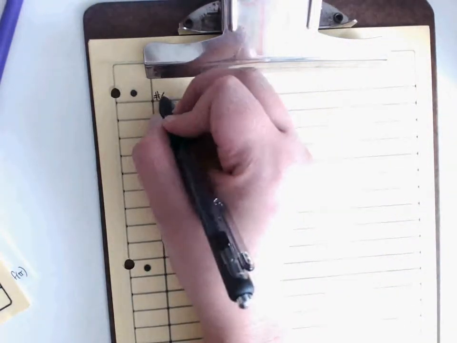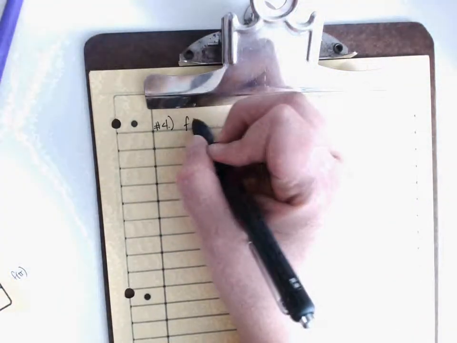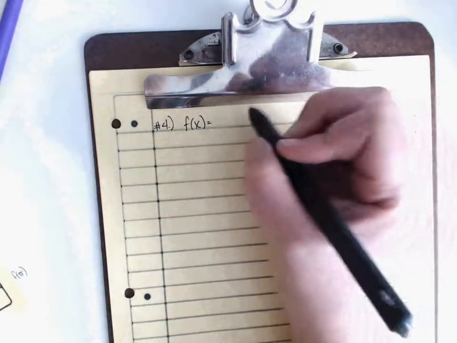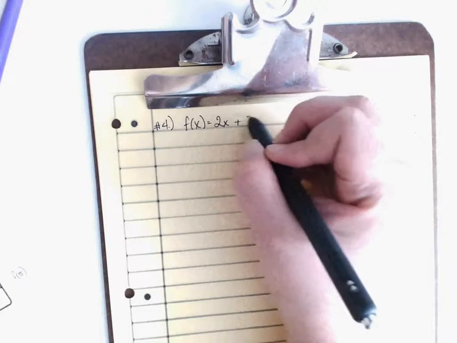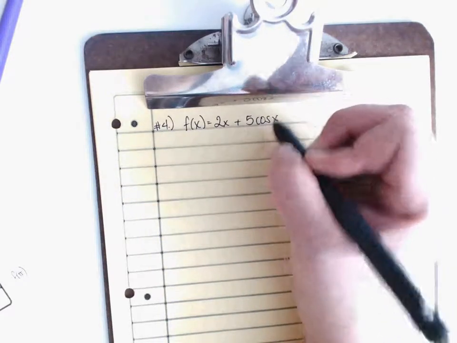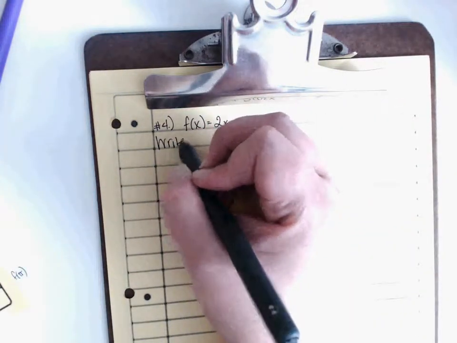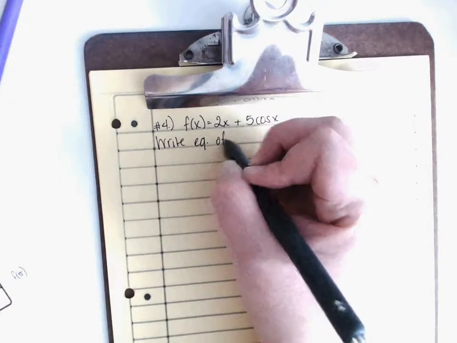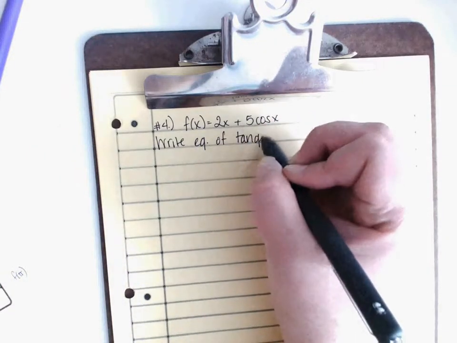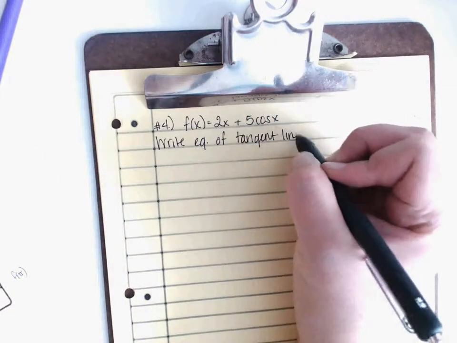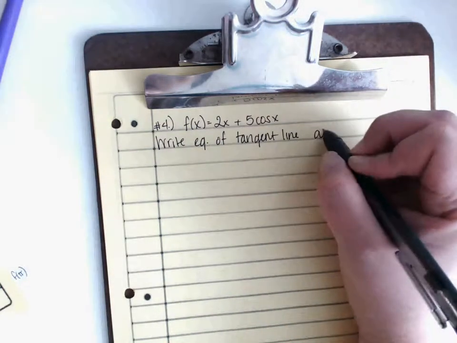Okay, last one like that. So this is example number 4. We're going to work a little bit of trig in here. So let's say that your equation is f of x equals 2x plus 5 cosine x. Let's say that you want to write the equation of the tangent line at x equals pi halves.